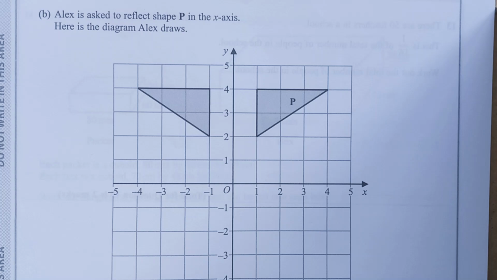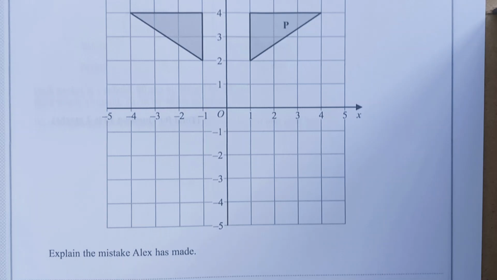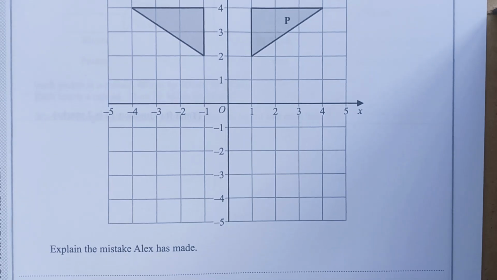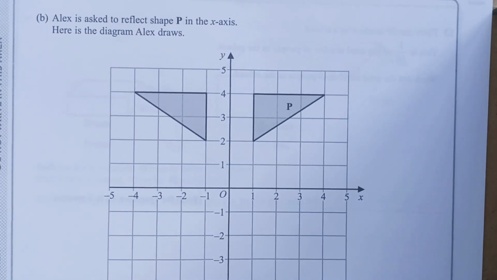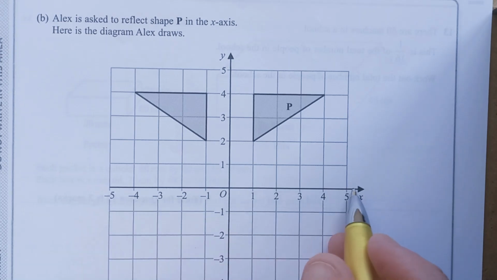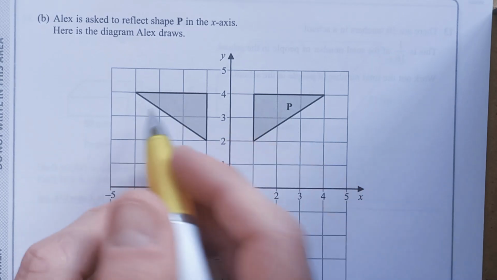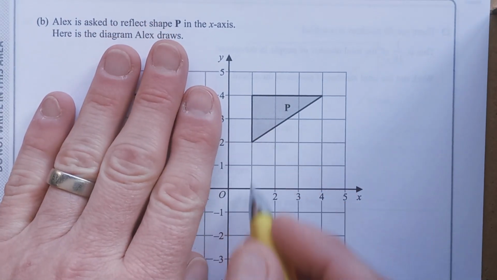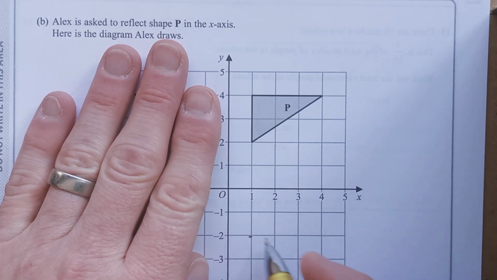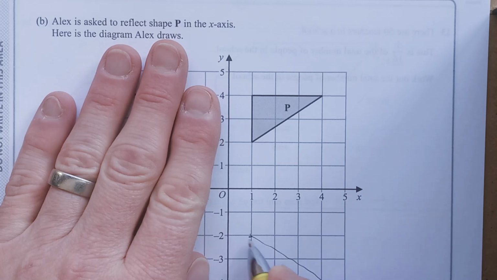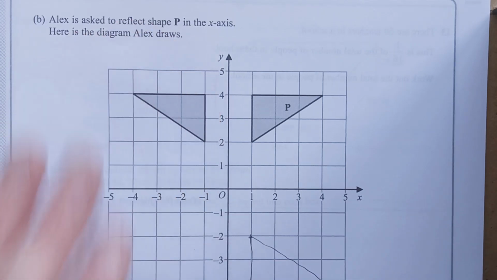Part B. Alex is asked to reflect shape P in the x-axis. Here is the diagram Alex draws. Now the question down here, explain the mistake Alex has made. Well, it said reflect it in the x-axis. Well, this is the x-axis down here. So if he's reflecting it in the x-axis, that means that this is the mirror line. So instead of going that way, the shape should be reflected onto... They've not asked us to draw it, but I'm just going to put it on here so we can see. It should be something like that instead.